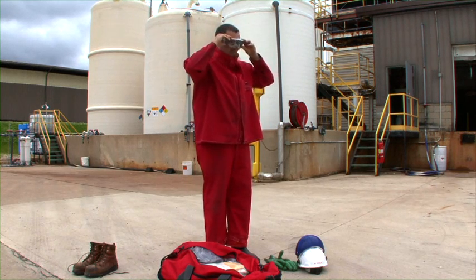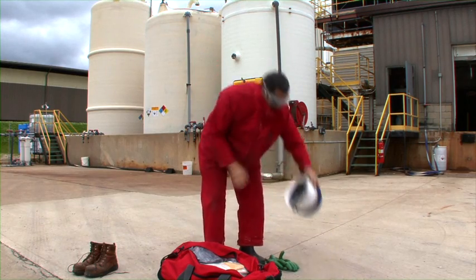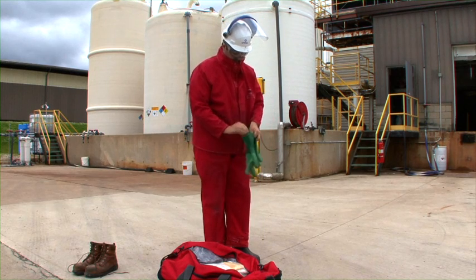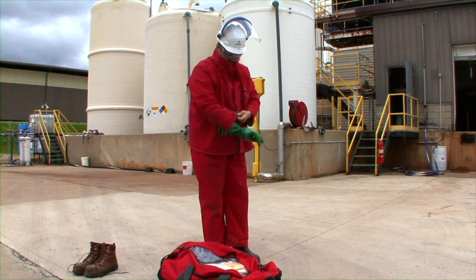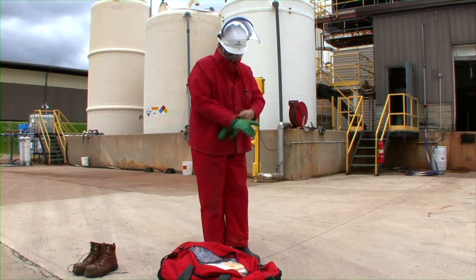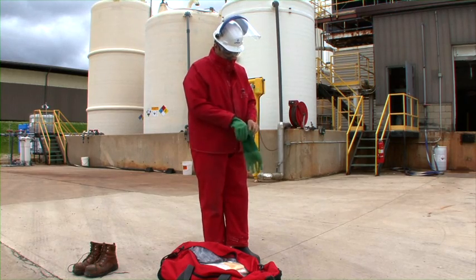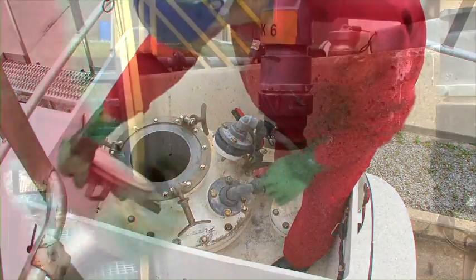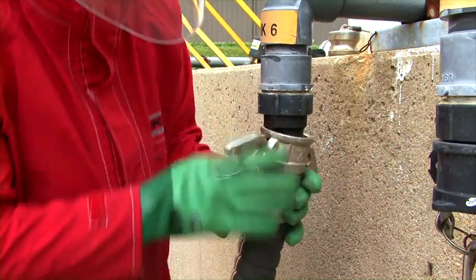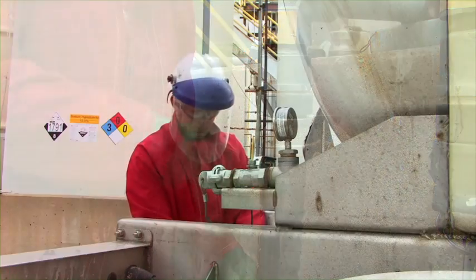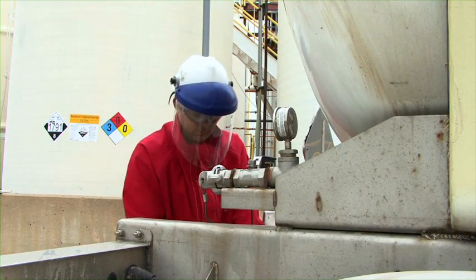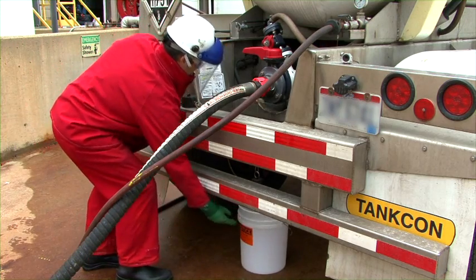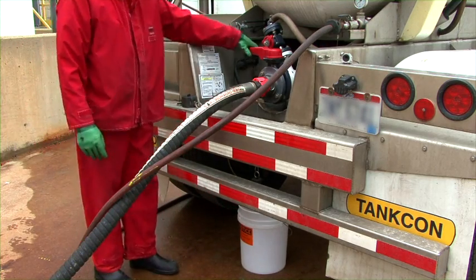Before entering the unloading area, make sure you are wearing proper personal protective equipment as outlined in the safety data sheets and required by your facility. Chemical splash goggles, face shield, and chemical protective gloves are essential. When unloading shipping containers, opening pipelines, or performing other operations where exposure could occur, a full face shield with chemical splash goggles, chemical protective boots, and a chemical protective suit should be worn.